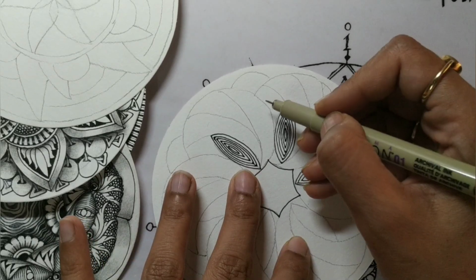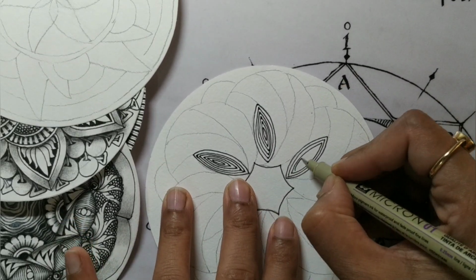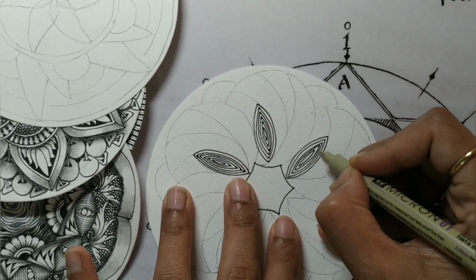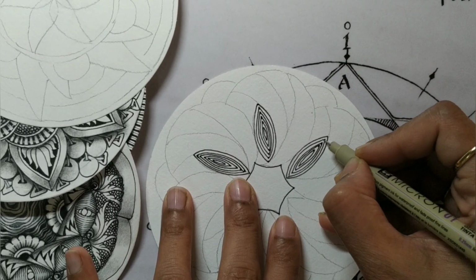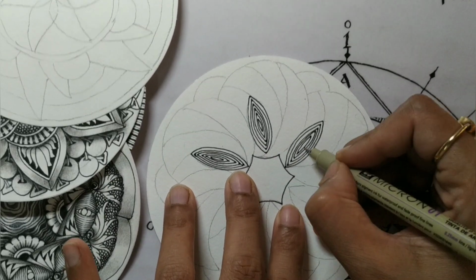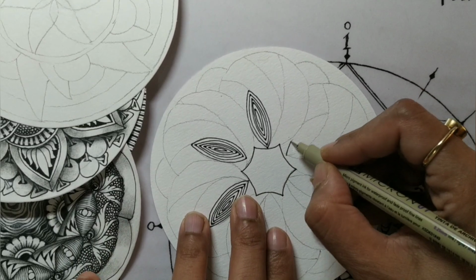Why? Because we have these in between spaces which I would like to ink, to provide a nice background. So I don't want to ink the tangle right now. We'll see later if we have to ink the tangle.